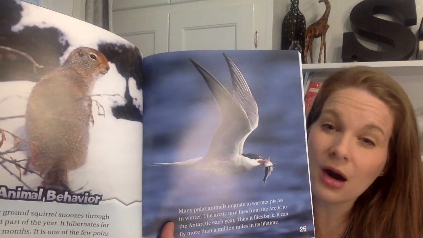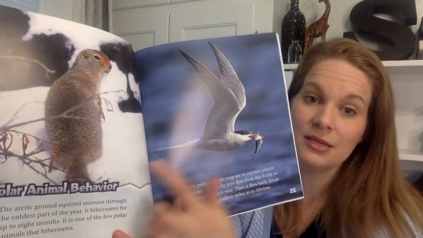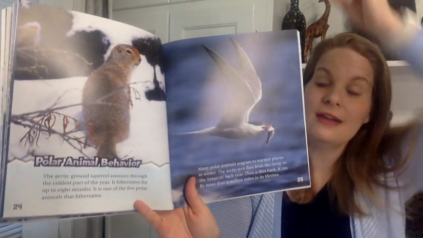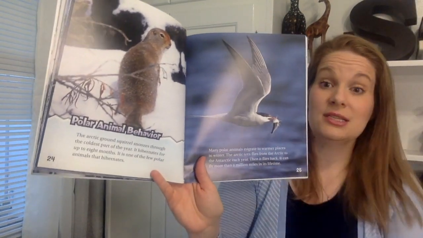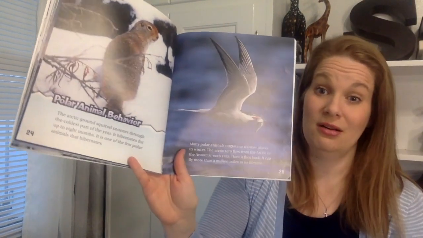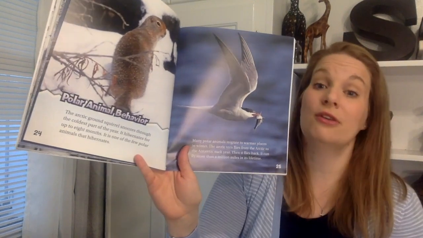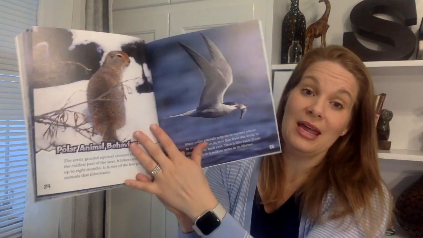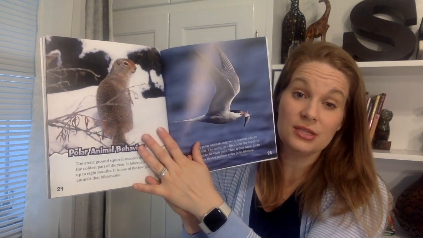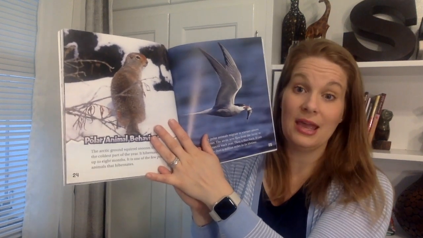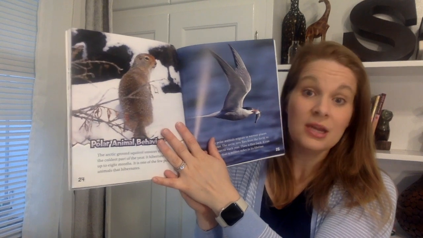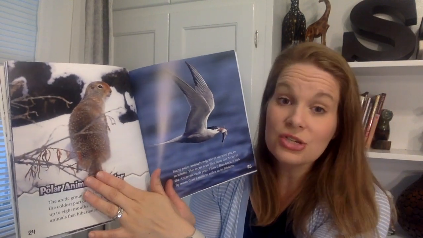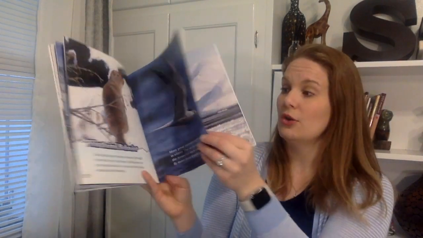So if it flies from the Arctic to the Antarctic, it means that the Arctic tern can fly from the North Pole to the South Pole and back every year. That's the entire length of the Earth. That's incredible. And again, when we're looking, these are their behaviors. So when we're thinking about adaptations, it's how do animals act and behave, and what are their actions to help them stay alive. So hibernation, migration, those are behaviors.